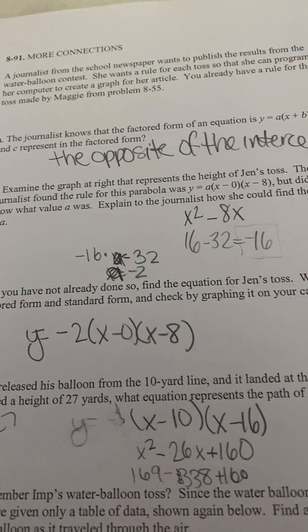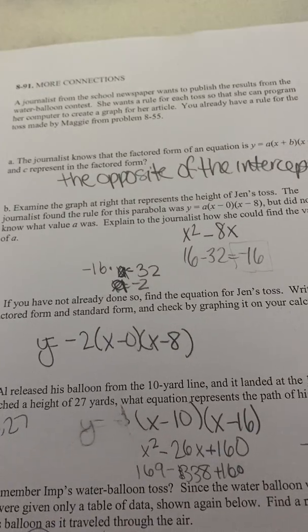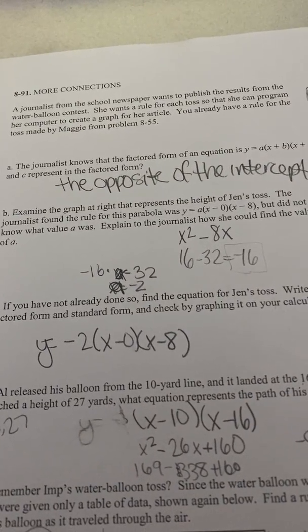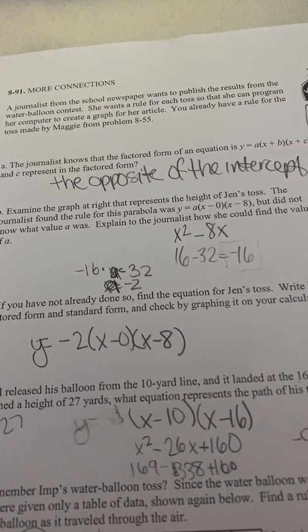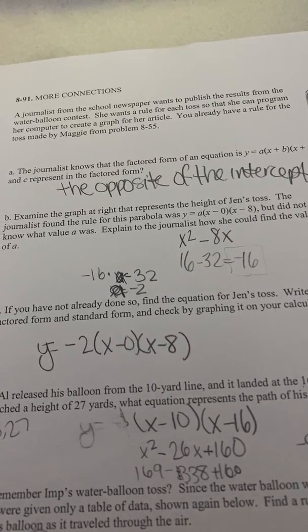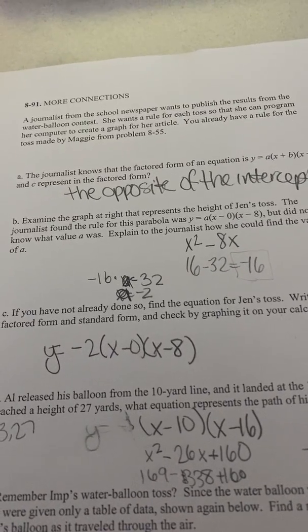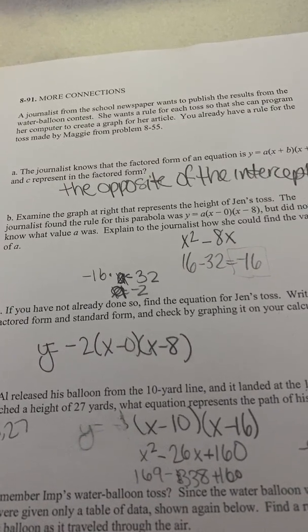More connections. A journalist from the school newspaper wants to publish the results from the water balloon contest. She wants a rule for each toss so that she can program her computer to create a graph for her article. You already have the rule for the toss made by Maggie from problem 8-55.